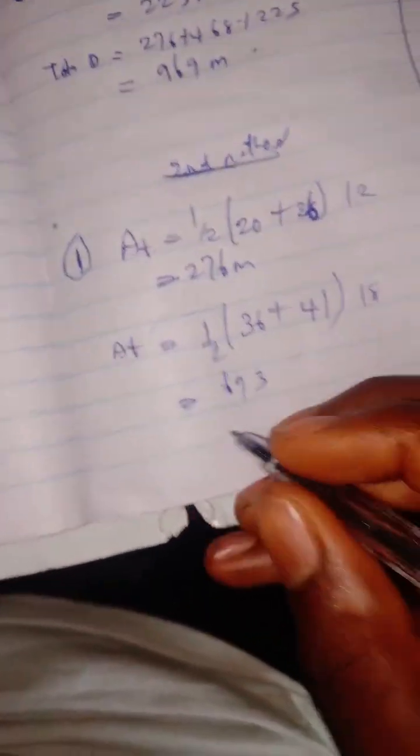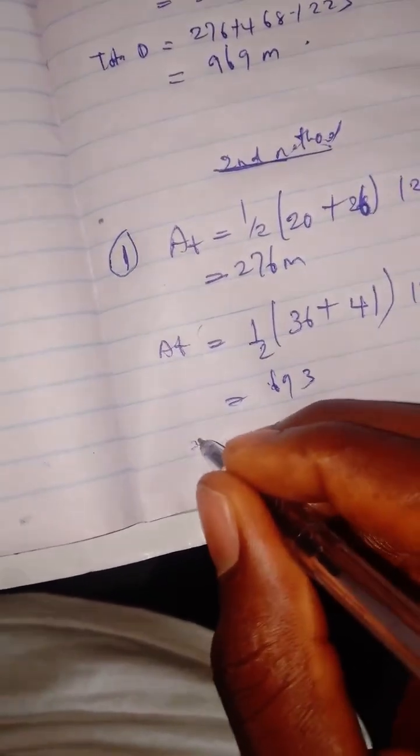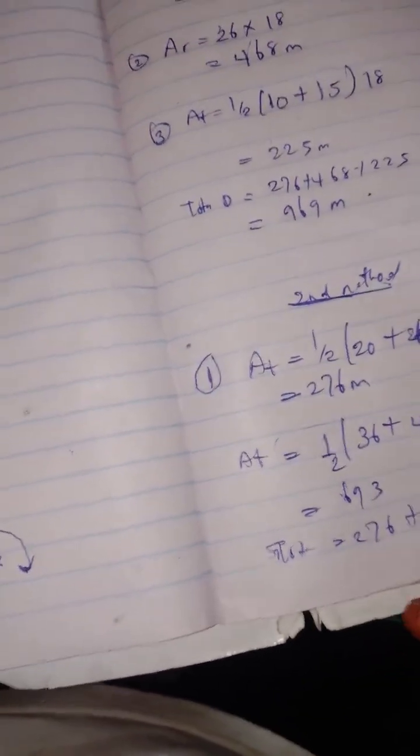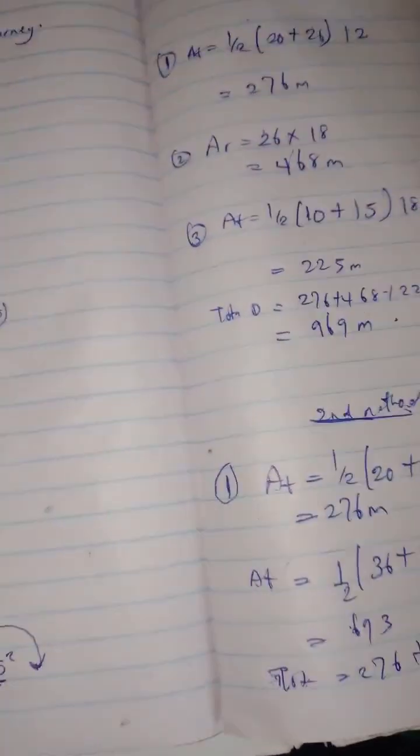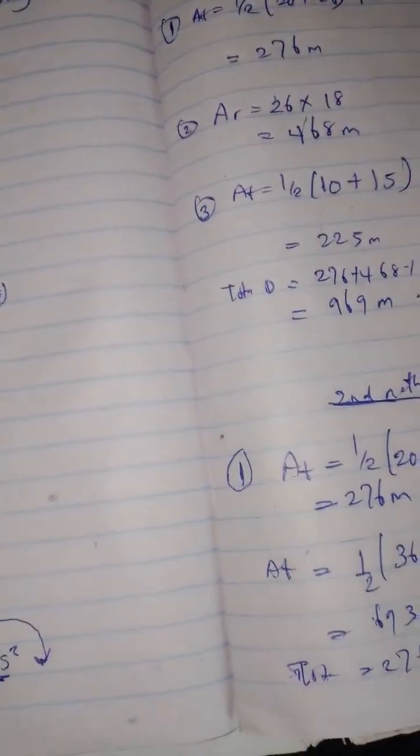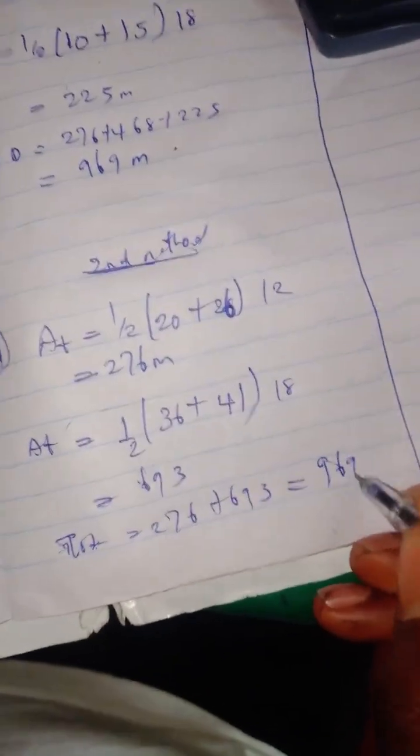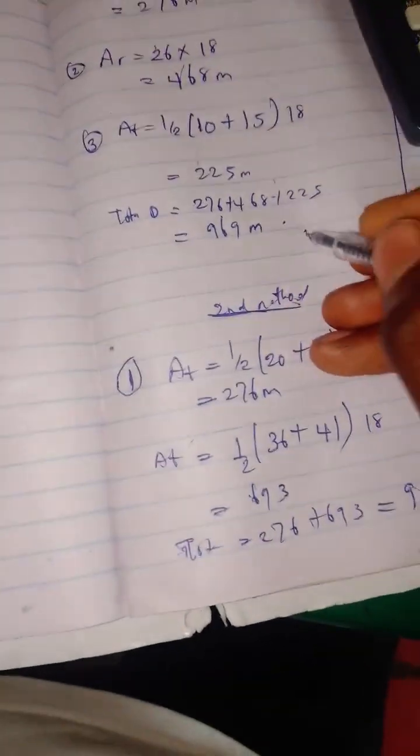Okay? You get 693. Now add these two together. Total D. Because we have done everything. There's nothing left you want to do again. 276 plus 693. What do you get? You get 276 plus what? 693. You get 969 meters. So it correlates with this one.